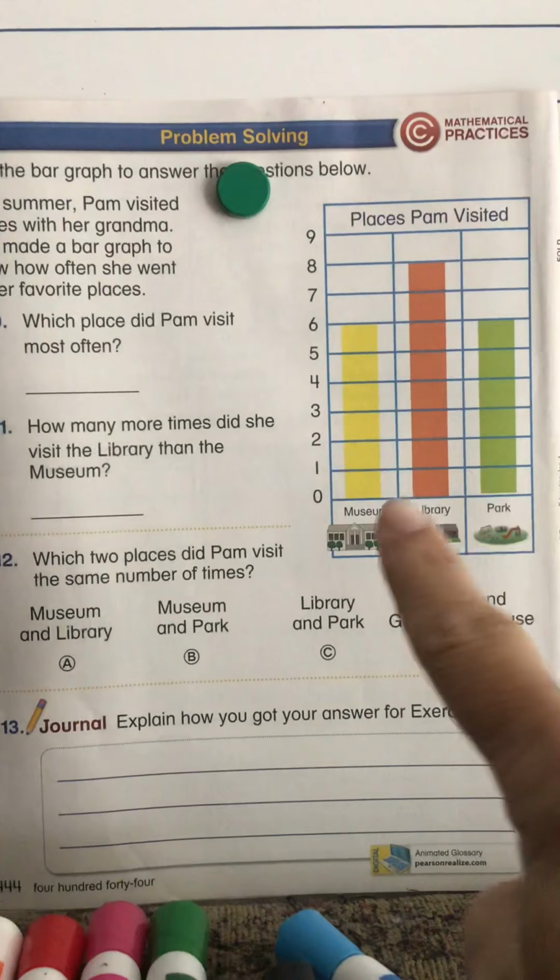Number 2, which kind of book did the most people check out? So when we look at our graph, which line has the most? In this graph, we can see that stories had the most. It goes out to number 8 on our graph. It goes out more than books about people or books about dinosaurs. So we're going to write the word stories for number 2.